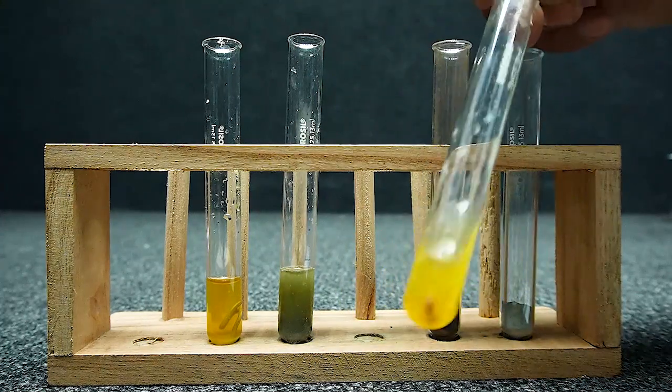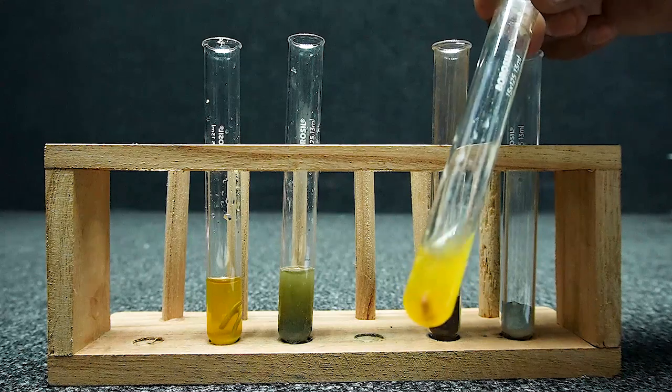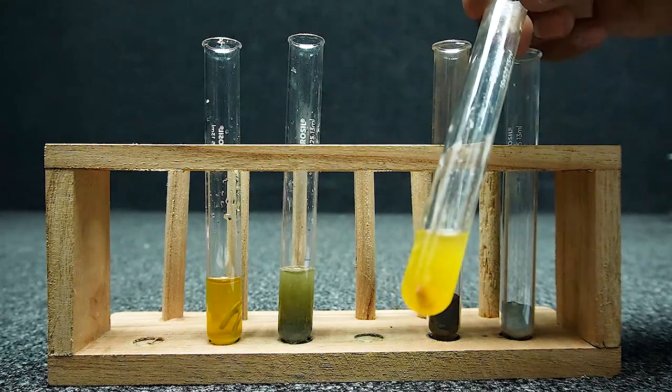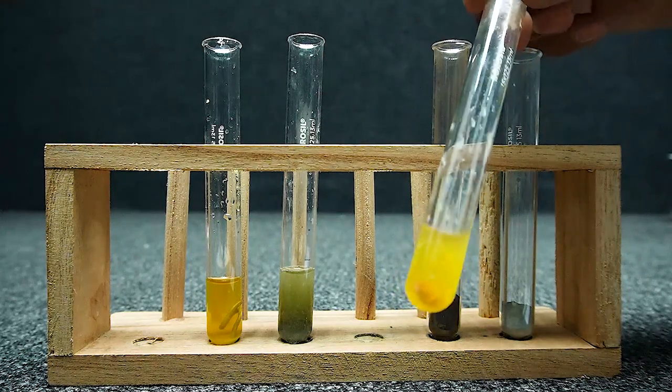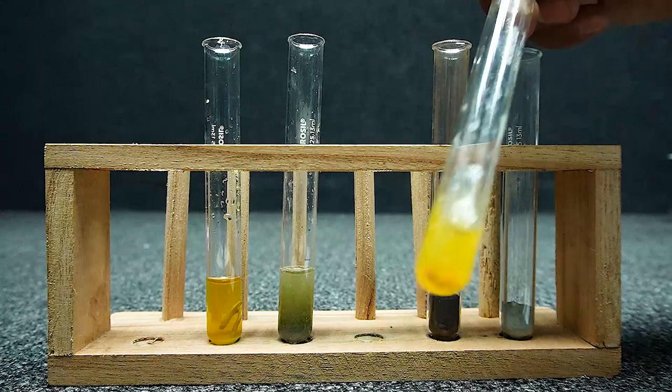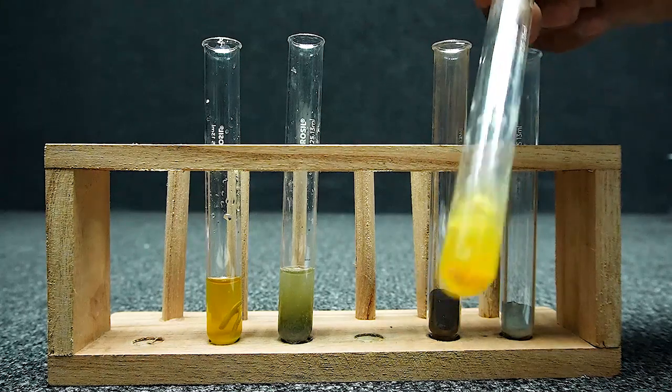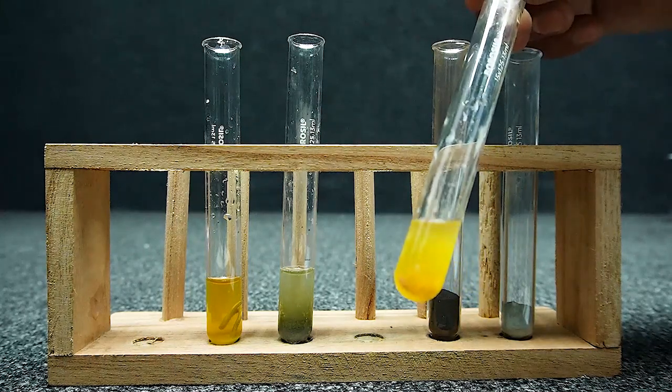There is no color change of iron sulfate with copper. So copper has not displaced iron.